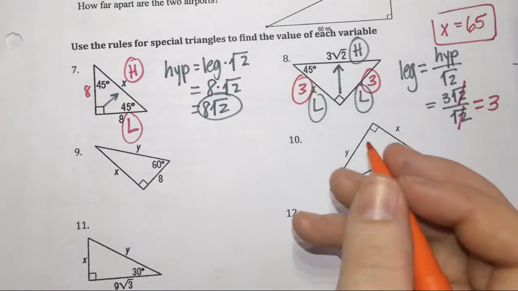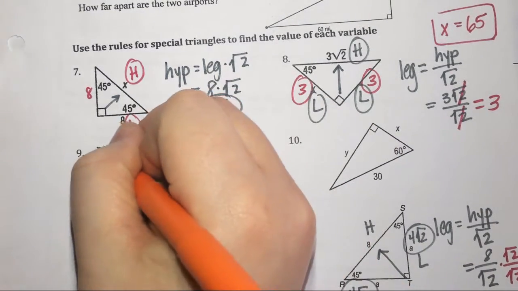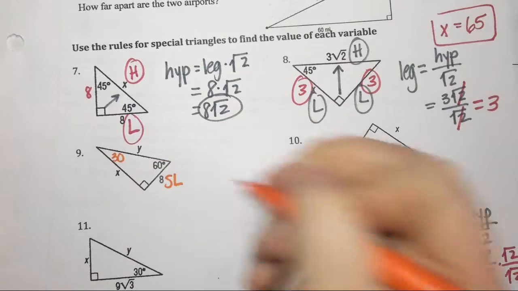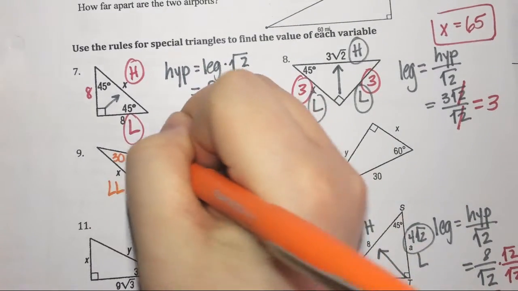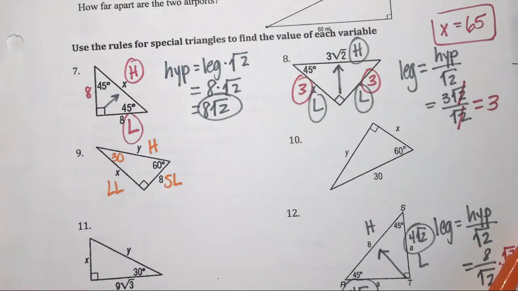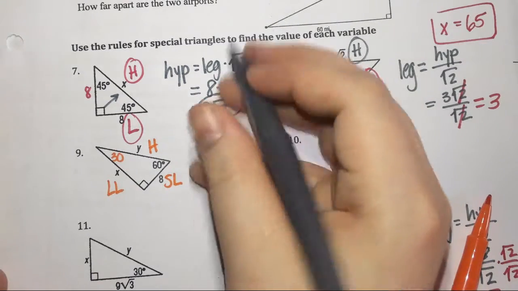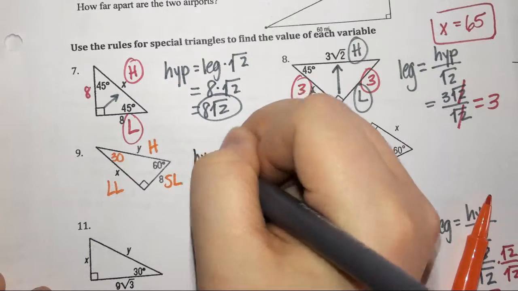What did they give you on 9? We love it when they give us the short leg. First thing I would do, which is what Riley was asking me, is I would label short leg, long leg, hypotenuse. If they gave me the short leg, how do I find the hypotenuse?